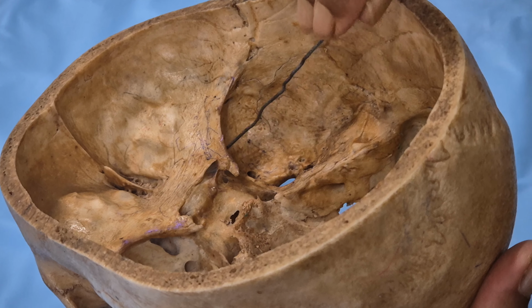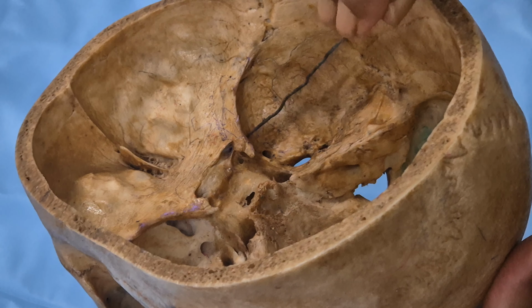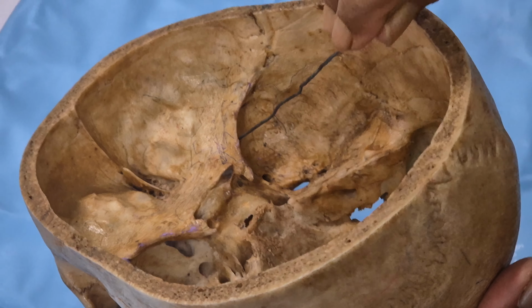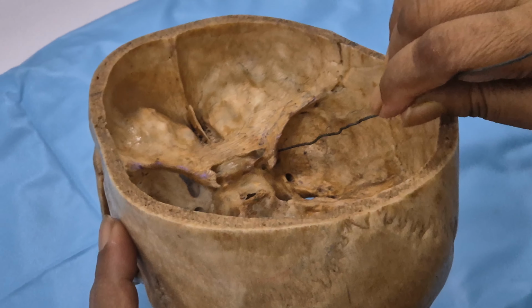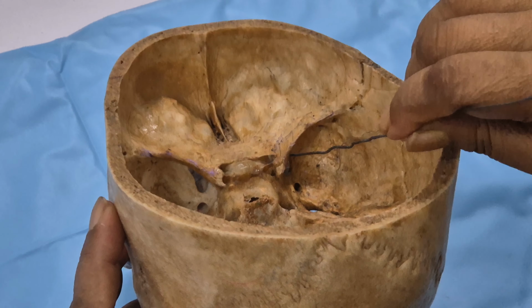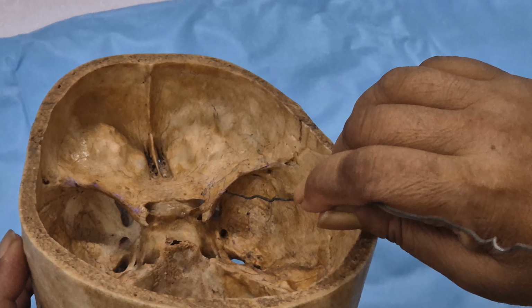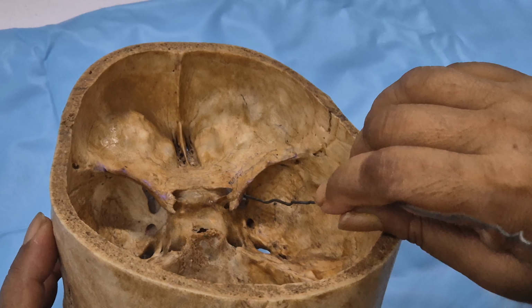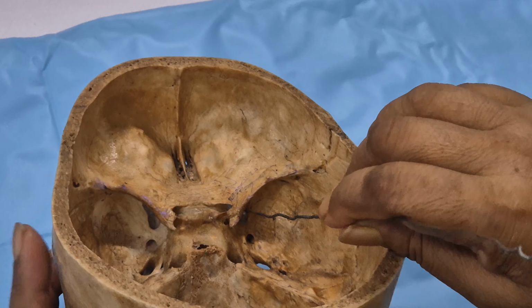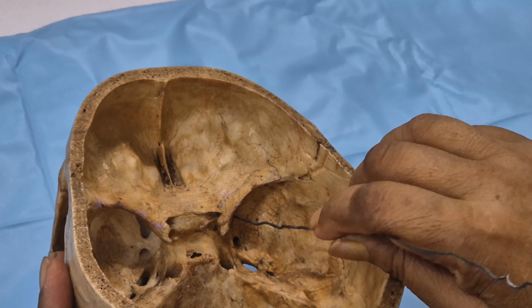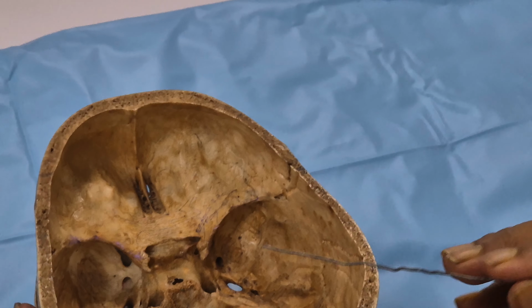This is known as the superior orbital fissure. Through this superior orbital fissure there is passage of the nerves, that is the third, fourth and sixth nerves, and you will get the ophthalmic veins here. They proceed from the brain to the orbital cavity.